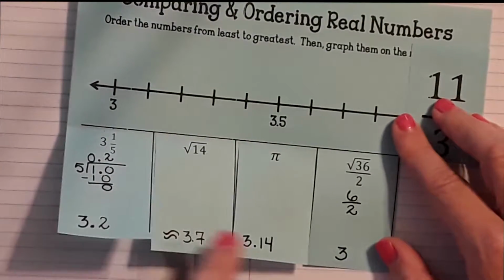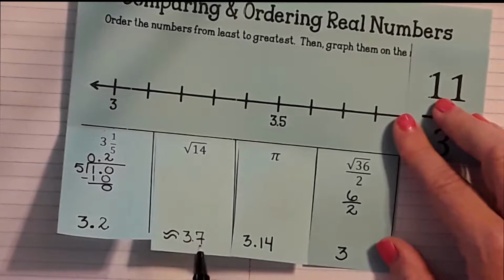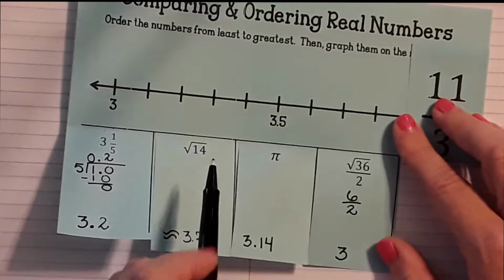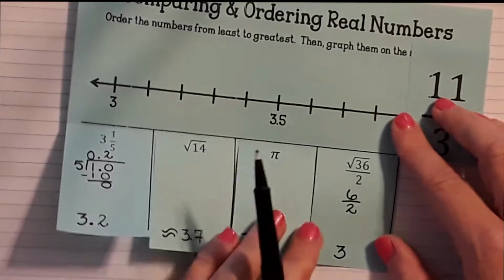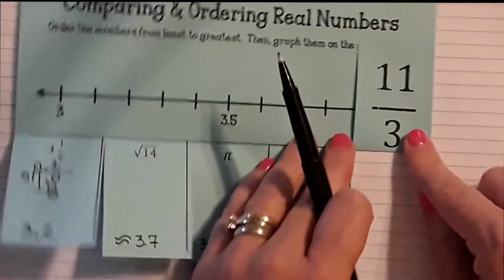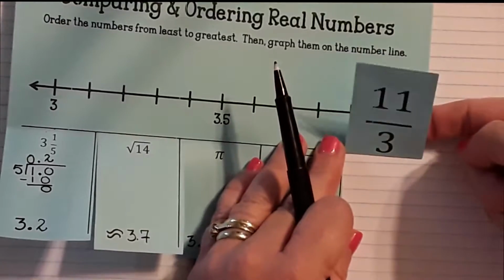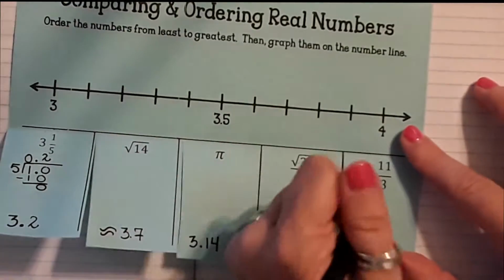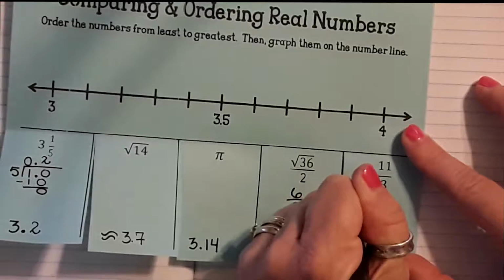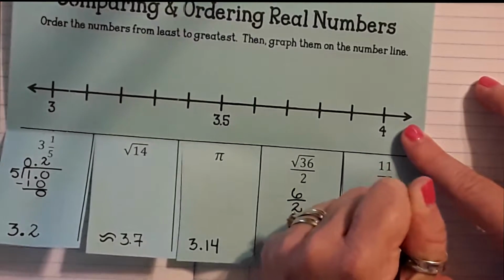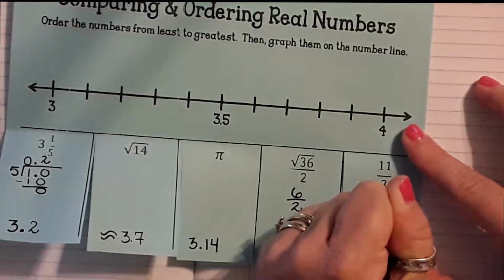All right. So far, I've transformed every single one, and looking at this, I still see 3.7 is my greatest number. So I'm going to say square root of 14 right now is the greatest number. Let's look at our last one, 11 over 3. Again, this is an improper fraction. We are going to transform it to a decimal again. 3 on the outside, 11 on the inside.